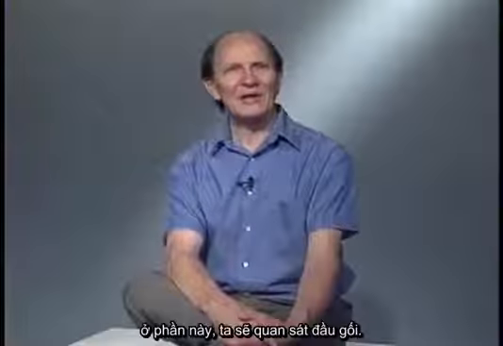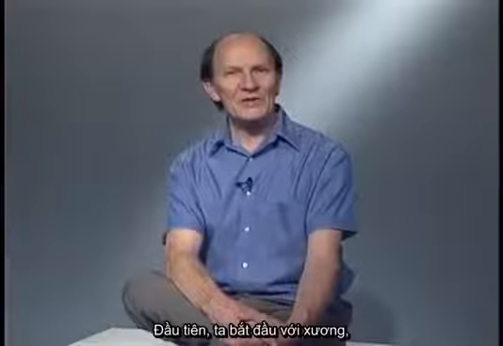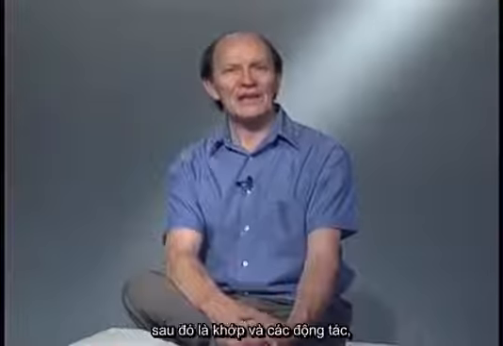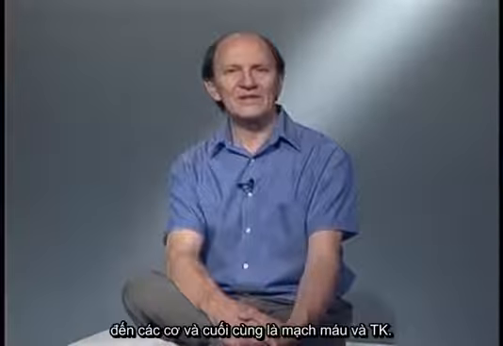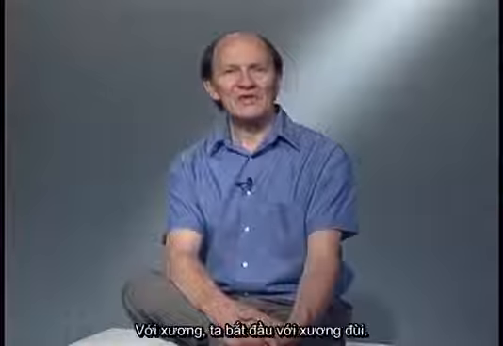In this section, we'll look at the knee. First, we'll look at the bones, then the knee joint and how it moves, then the muscles that move it, and lastly, the vessels and nerves. Let's see the bones, starting with the femur.